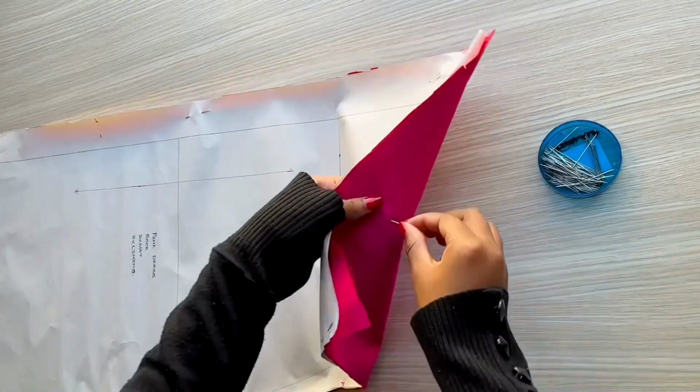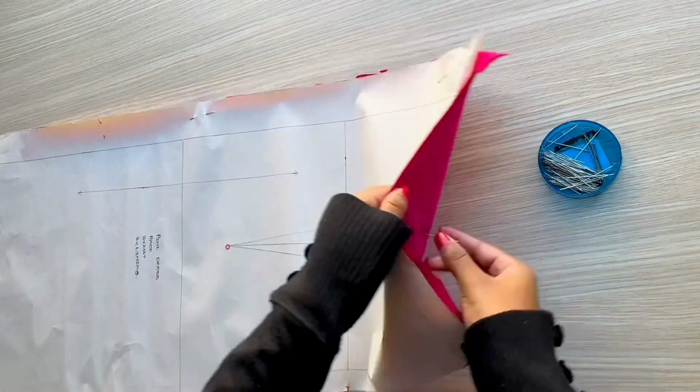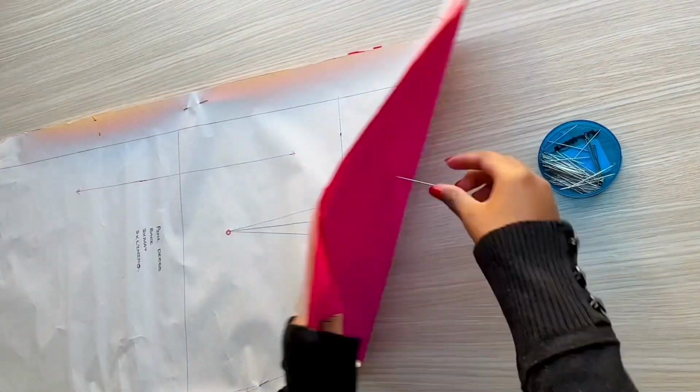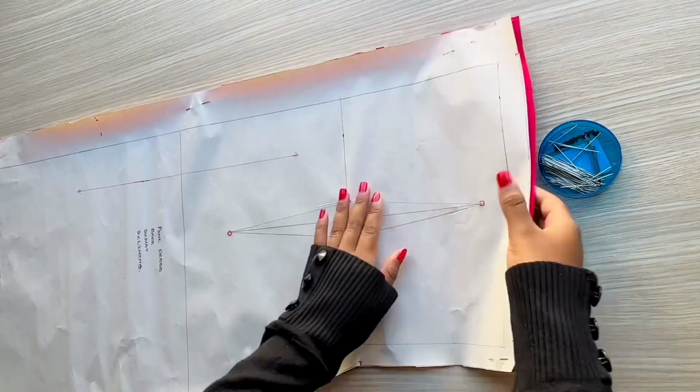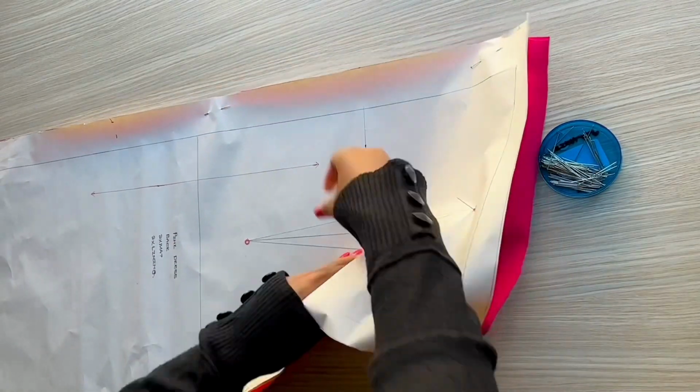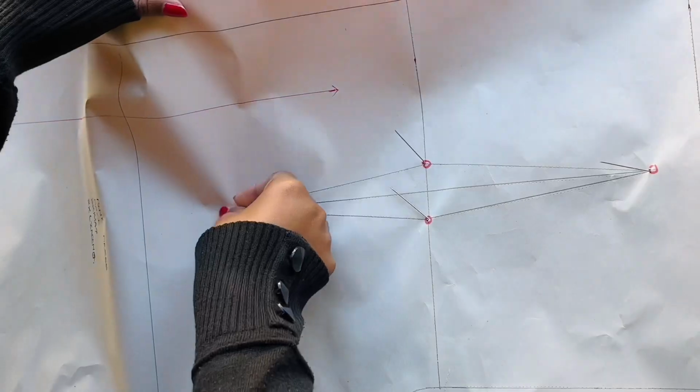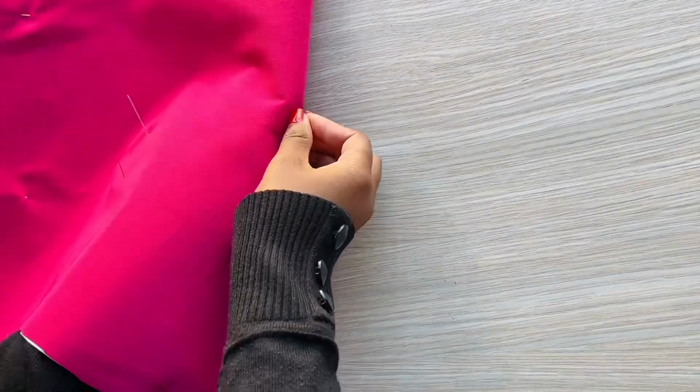So now it's time to transfer the 2 pointed dots from the pattern to the fabric, and for that I'll be using my pins. If you guys are looking for a tutorial on how to do a 2 pointed dot, please leave a comment below and I'll do it on my next video.